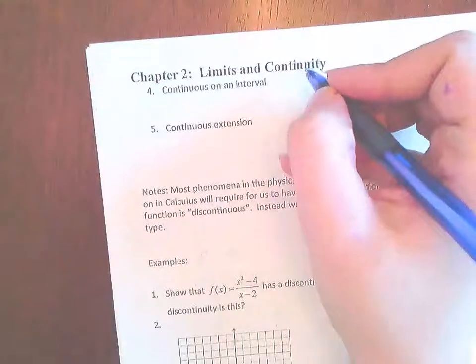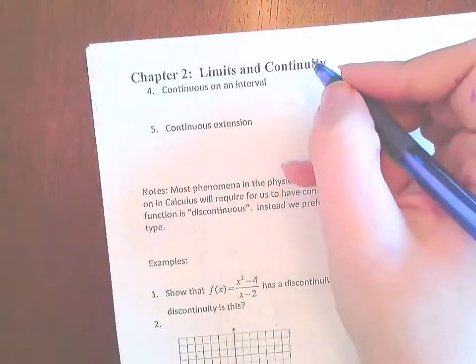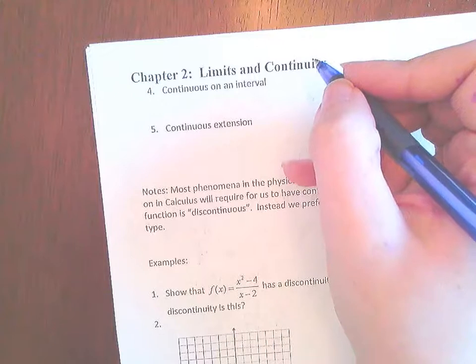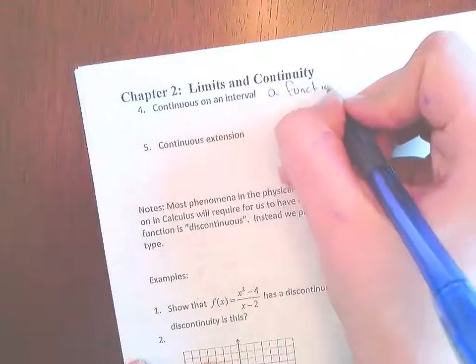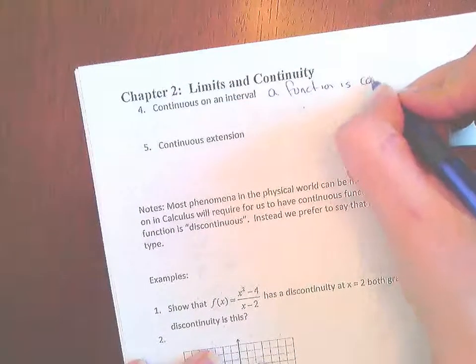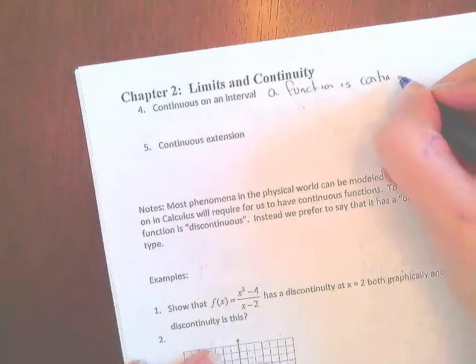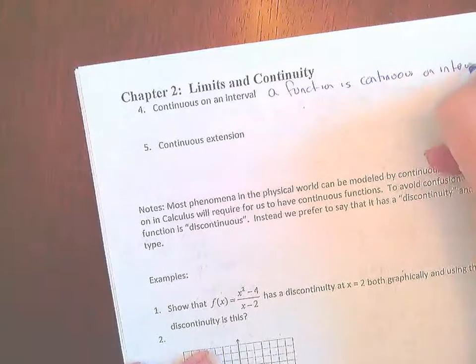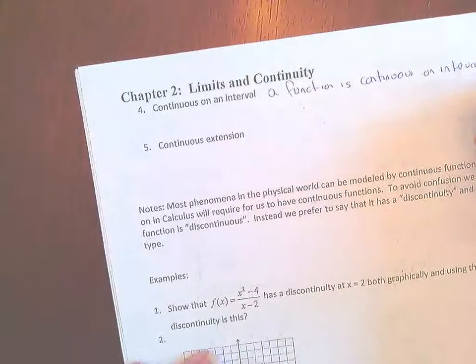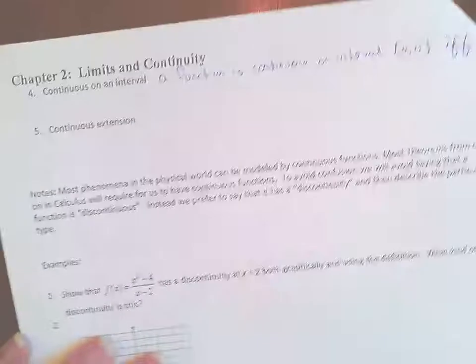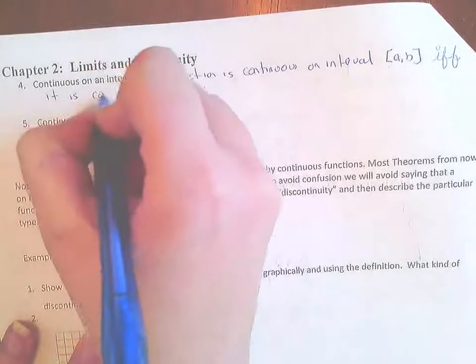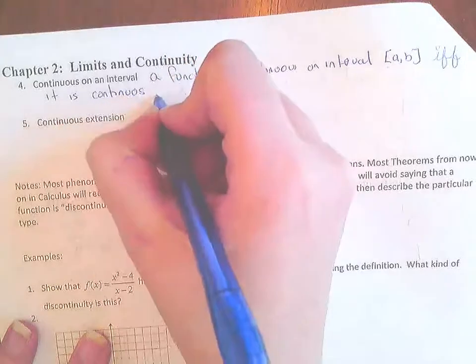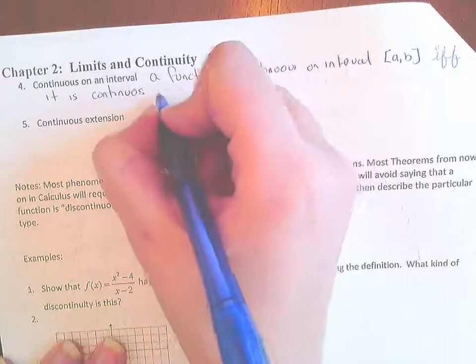Now, continuous on an interval. A function is continuous on the interval, let's call that interval a, b, if and only if it is continuous at every point in between.